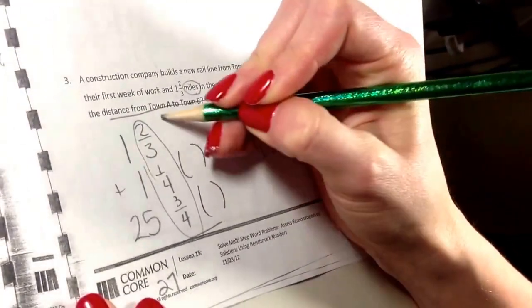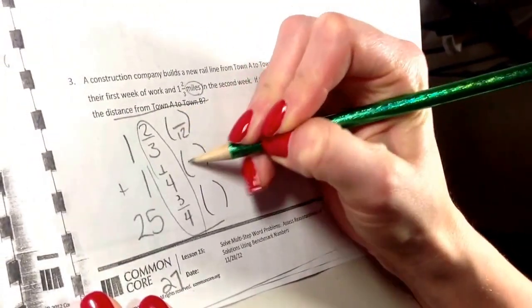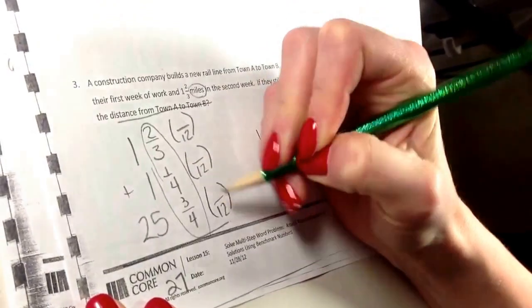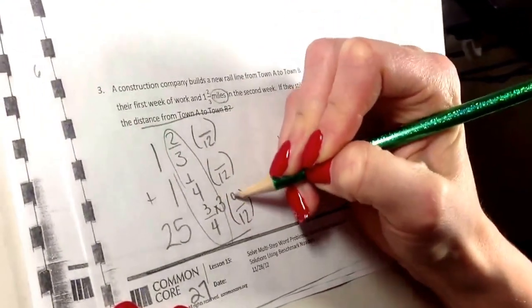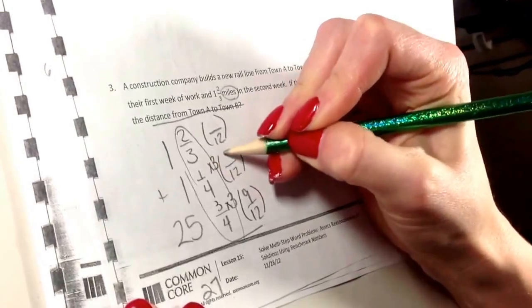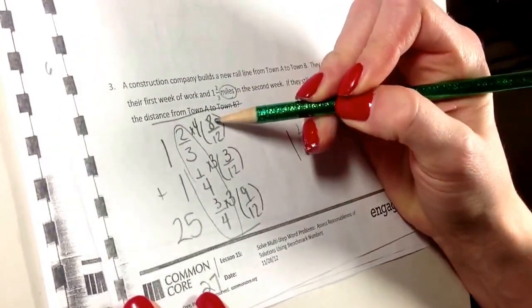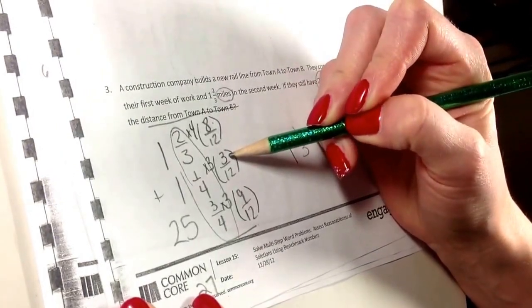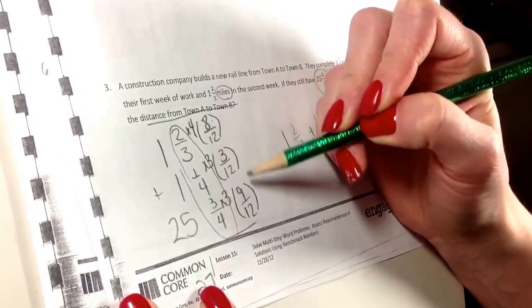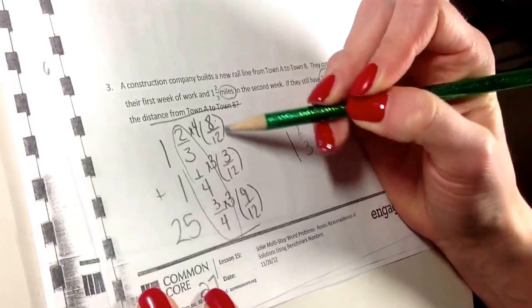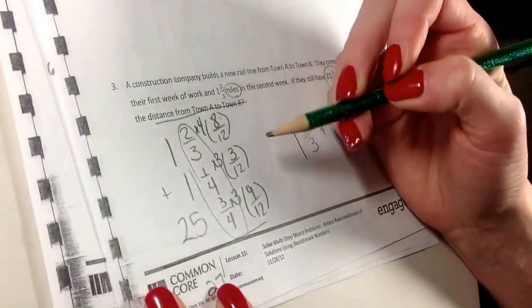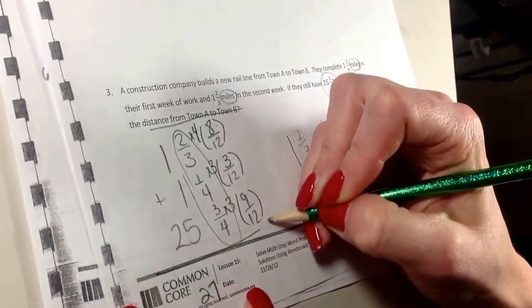I need common denominators, which is going to be a 12. So now I have 8 plus 3, which is 11, plus 9 is going to give me 20. So I have 20 twelfths.